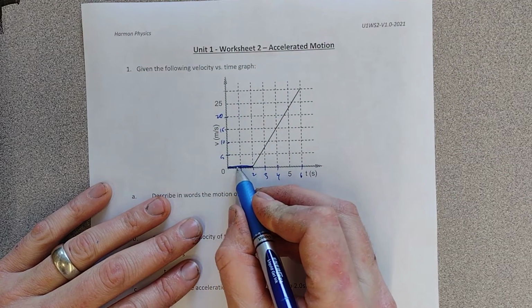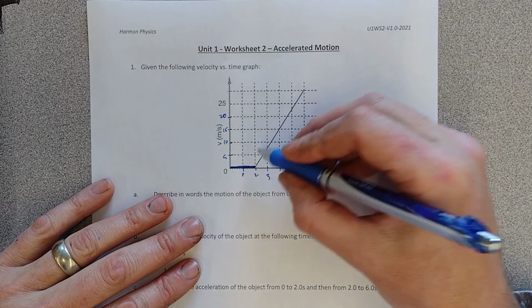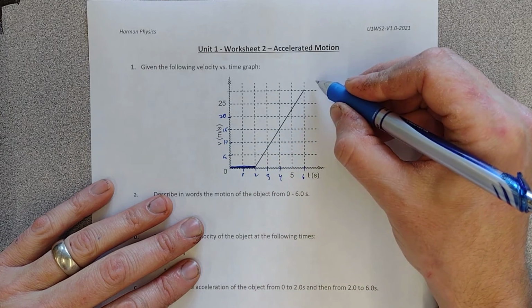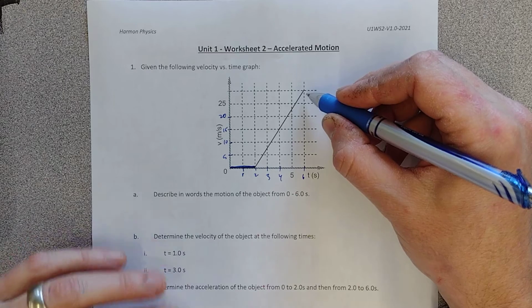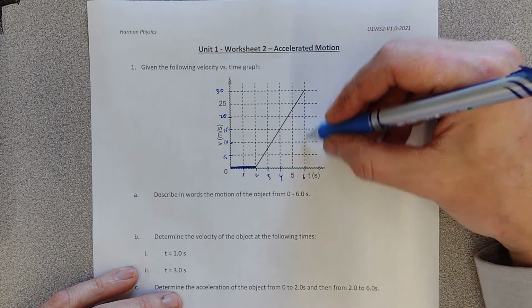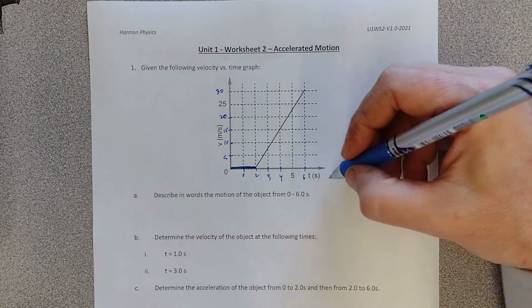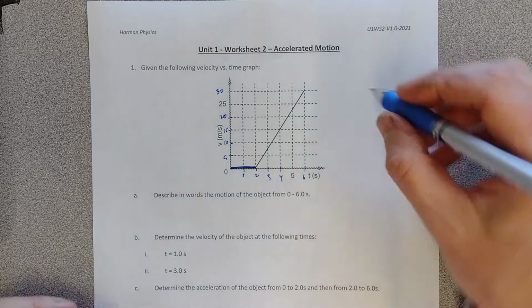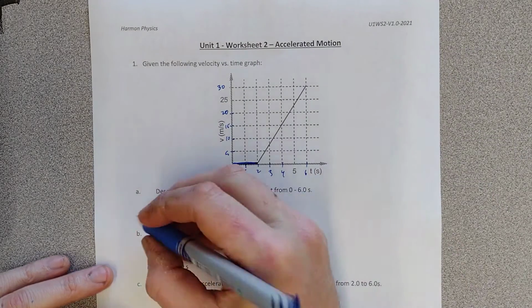So it's 0 meters per second for 2 seconds. And then its speed increases to 30 meters per second by 6 seconds. So it does it over 4 seconds. So describing the object's motion from 0 to 6 seconds.